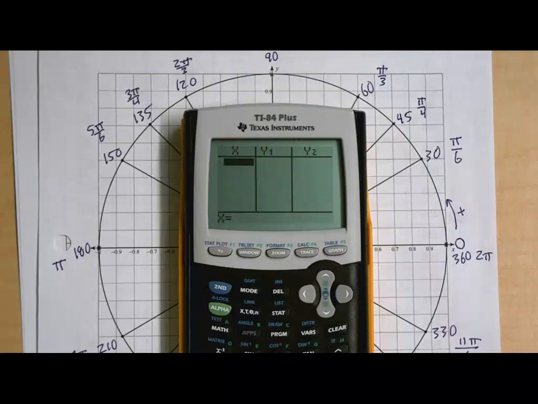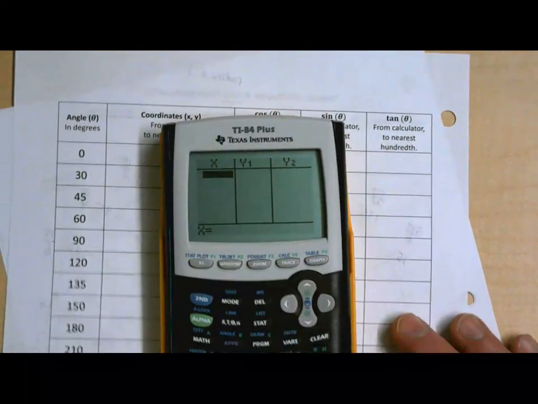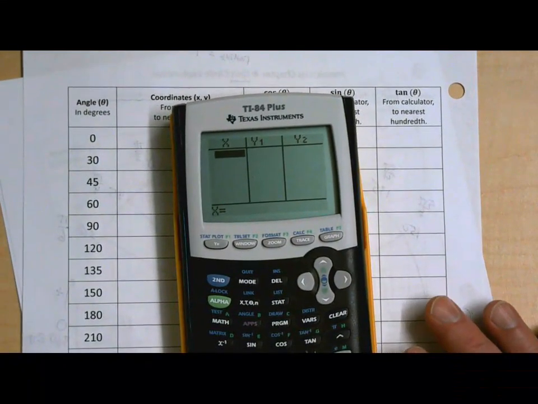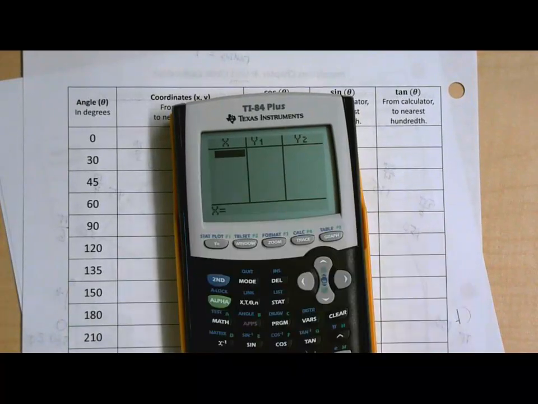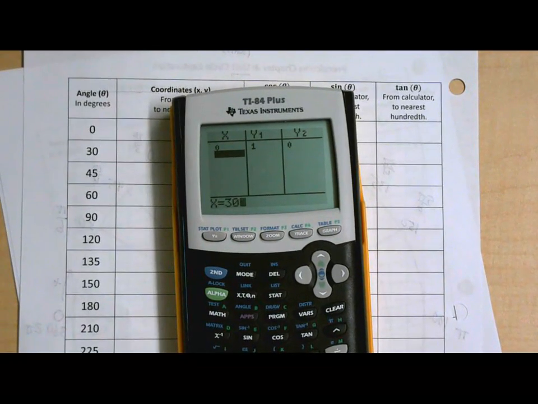All right, are we good to go? We all got blank tables? All right, so if I wanted to fill out this table right here, when I'm in ask mode, it's basically telling me I can choose the X values that I want for my table. I'm going to type in 0 and hit enter. Then I'm going to type in 30 and hit enter. And I'm going to type in 45 and I'm going to hit enter. And I'm going to type in 60 and hit enter. And then I'm going to stop.